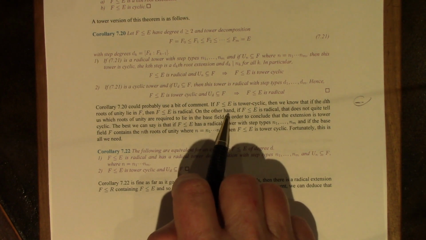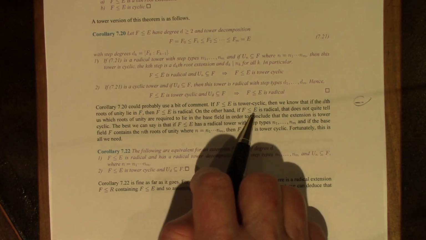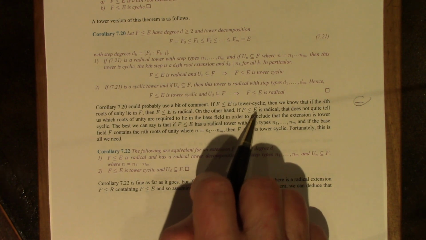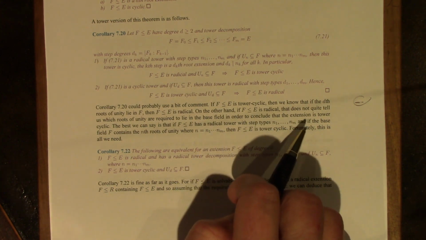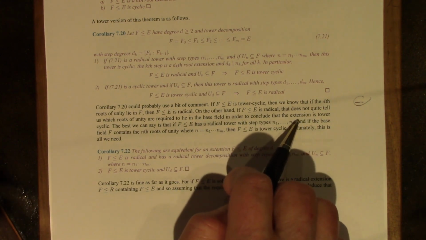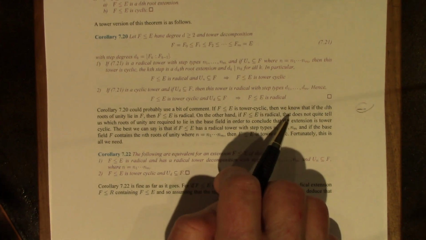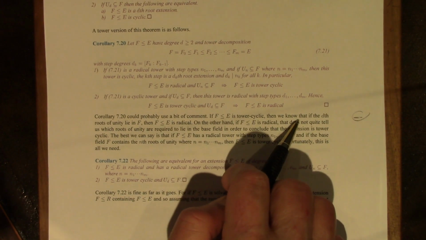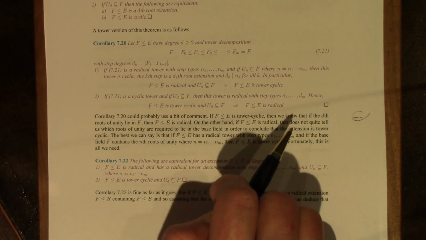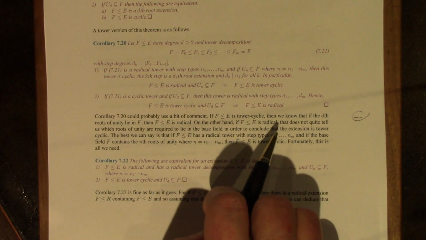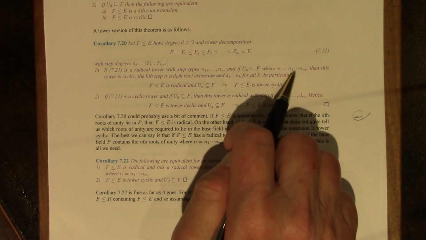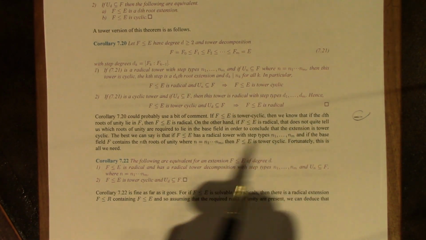But in the other direction, if we know that this is a radical extension, that doesn't quite tell us which roots of unity are required to lie in the base field in order to conclude that the extension is tower cyclic. We need an actual radical tower so we can get its step types, and that will tell us which roots of unity have to lie in the base field.